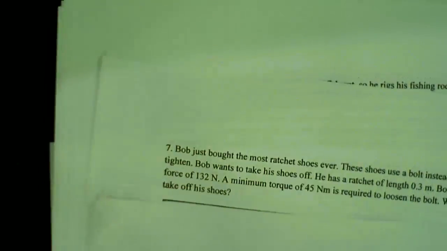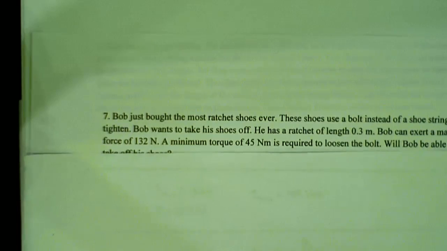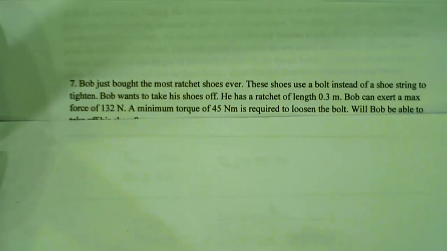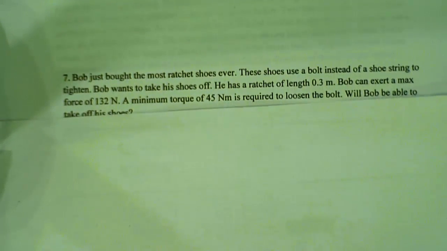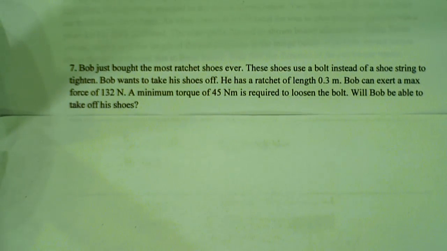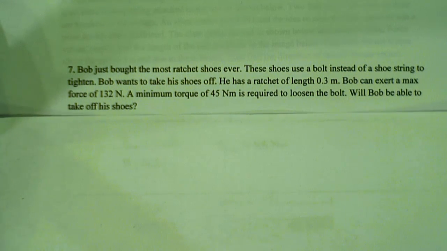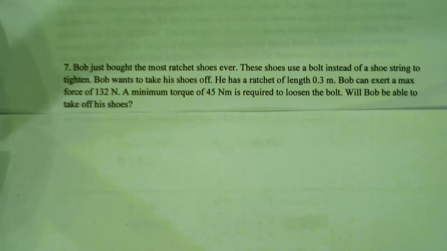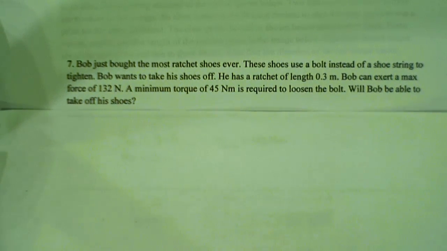This one is going to be a simple torque question. So basically the definition of torque. Bob just bought the most ratchet shoes ever. These shoes use a bolt instead of a shoestring to tighten. Bob wants to take his shoes off. He has a ratchet of length 0.3 meters. Bob can exert a max force of 132 newtons. And it says a minimum torque of 45 Newton meters is required to loosen the bolt. Will Bob be able to take off his shoes?